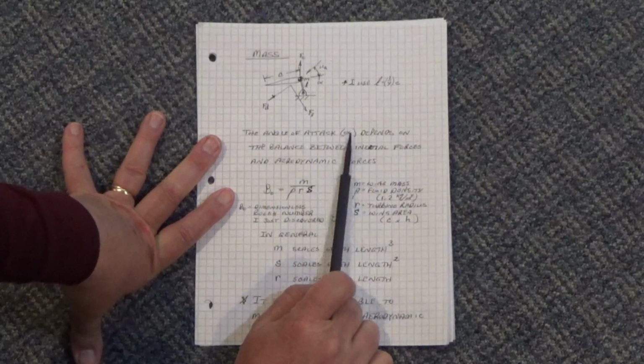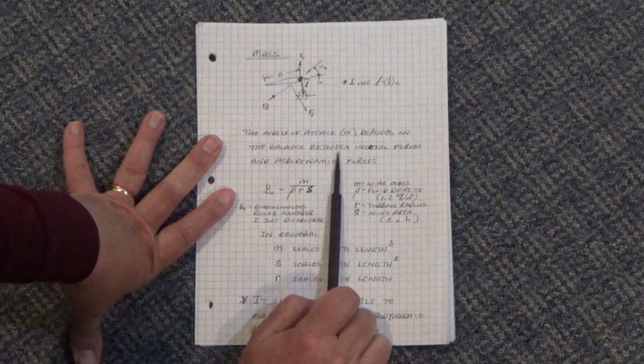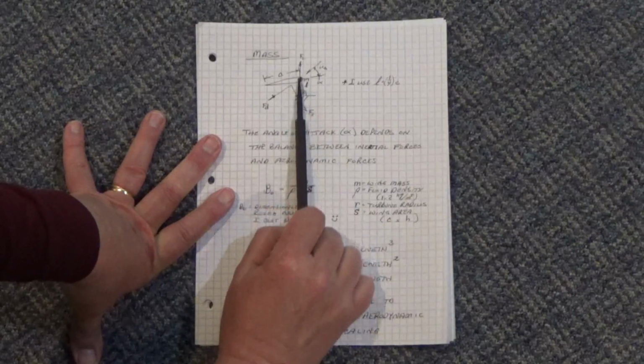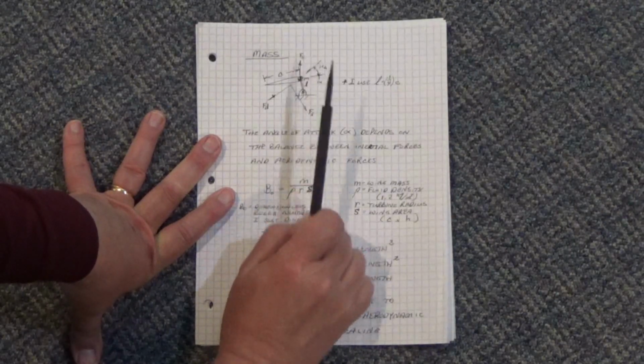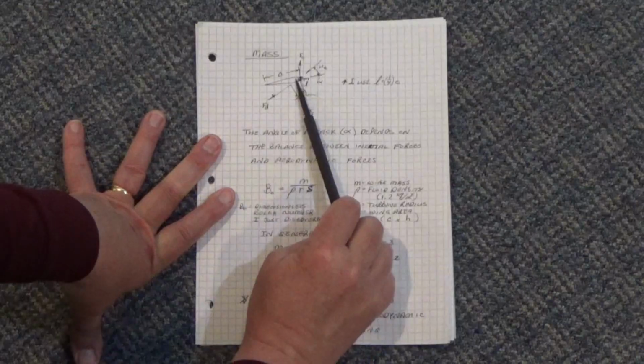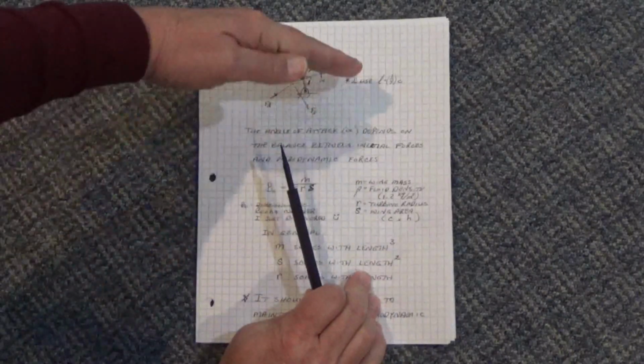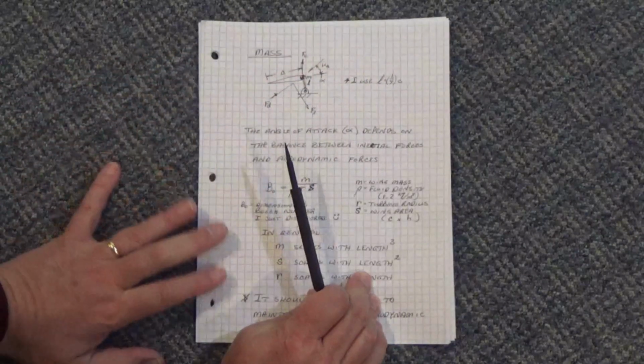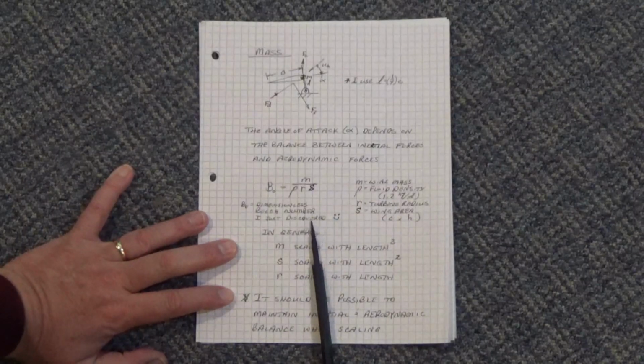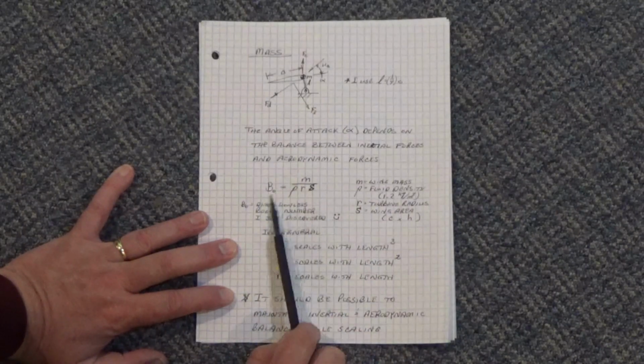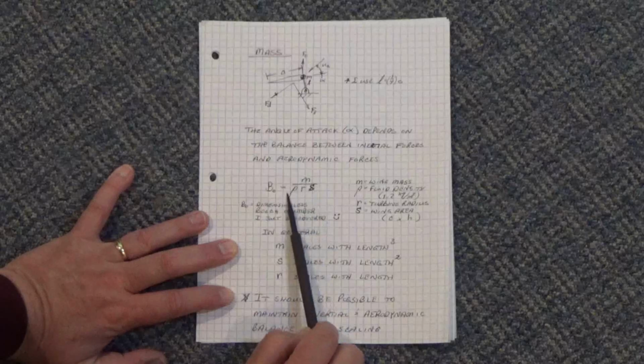However, this angle of attack is going to depend on the balance between this inertial force here, the pendulum wanting to right itself, and the aerodynamic forces, the drag and the lift, that tend to want to pull it back. And looking at the equations and so on, I noticed there's a pattern.